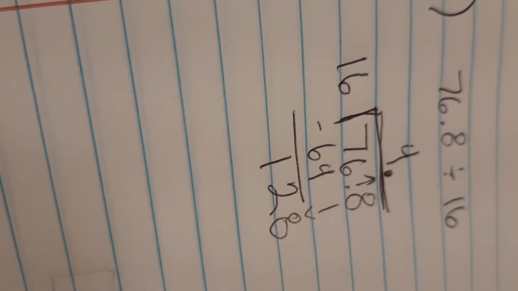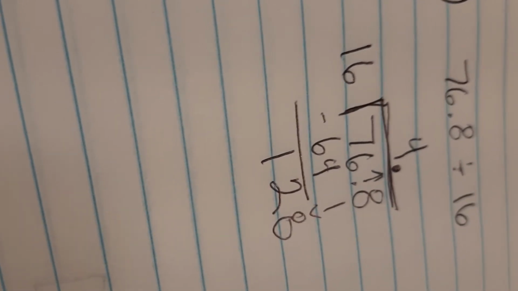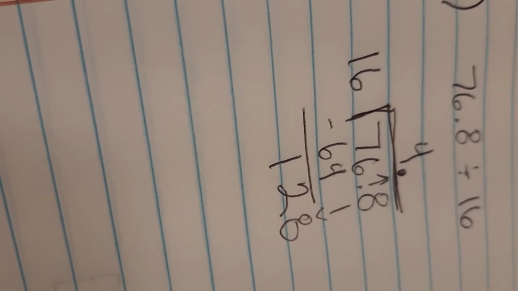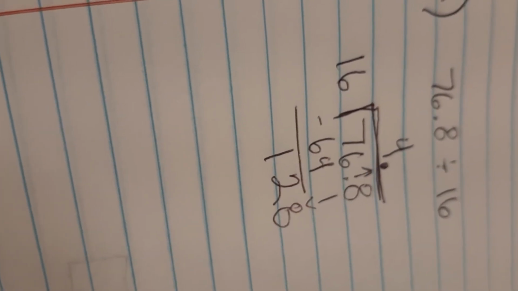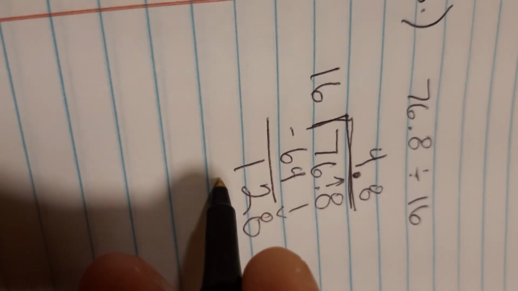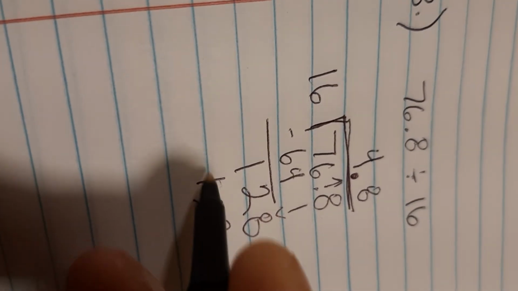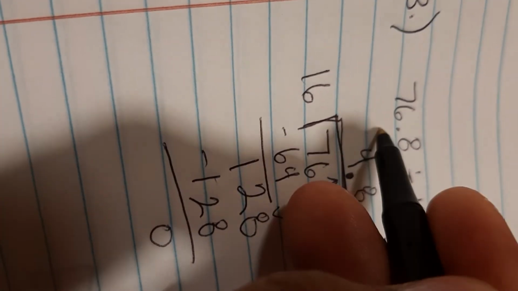So 16 going into 128. Well, let's go big with it, right? We know it's going to be smaller than 10, right? Because 16 times 10 will be 160. So let's try 16 times 9. See if that helps us out. That's 144, a little too big. Let's try 16 times 8. Beautiful. It's 8. 16 times 8 is 128. Do my subtraction. And there we go.